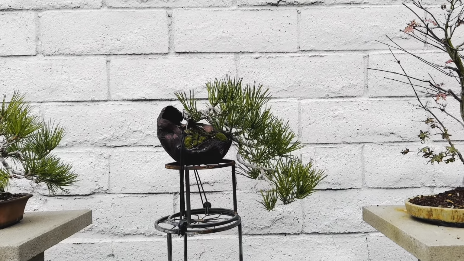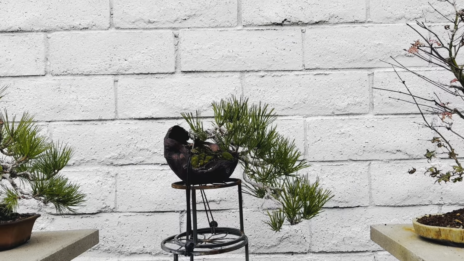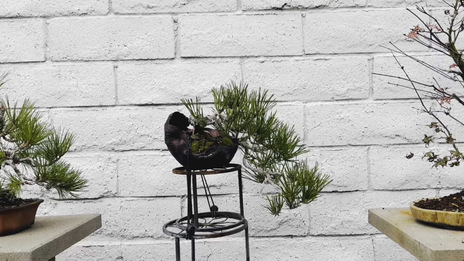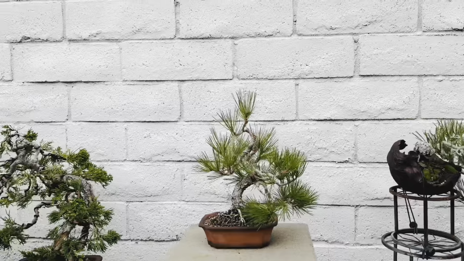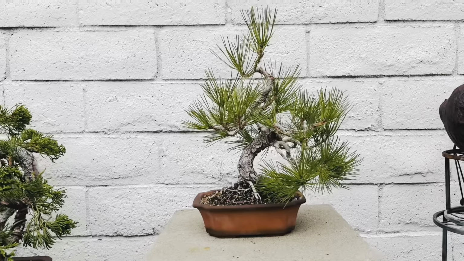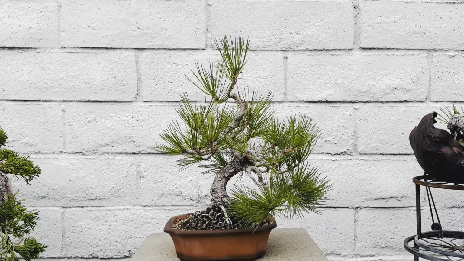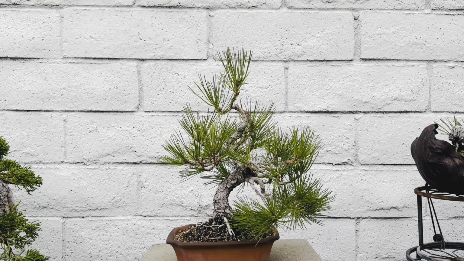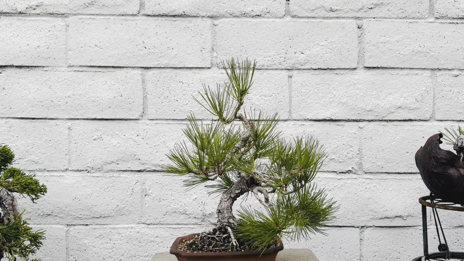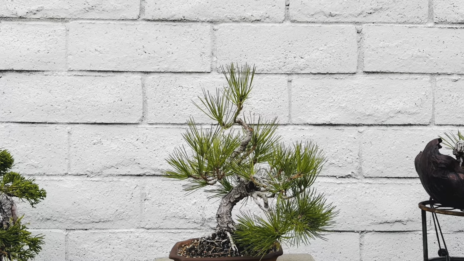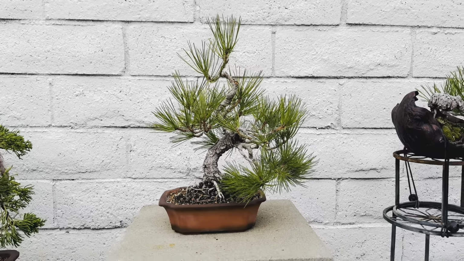Finally, I was able to get this into a healthy state. It's just developing. Let it be. Nothing to do here. We're going to try and compact with wire and build ramification, and hopefully we can do a little back budding. Let's see what happens.